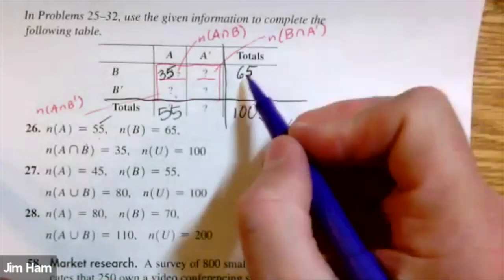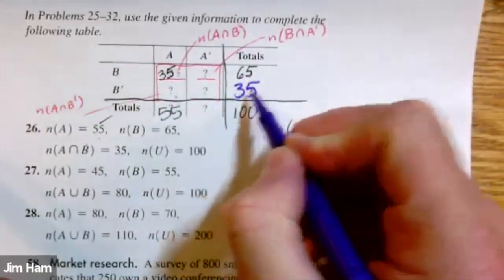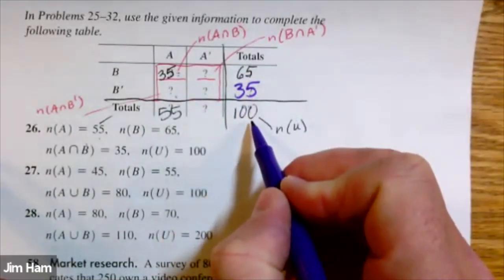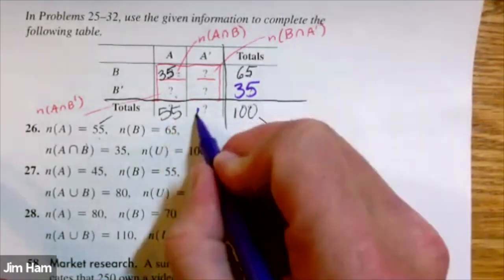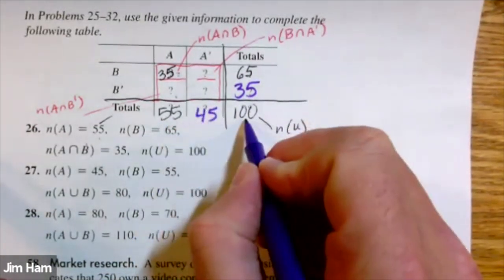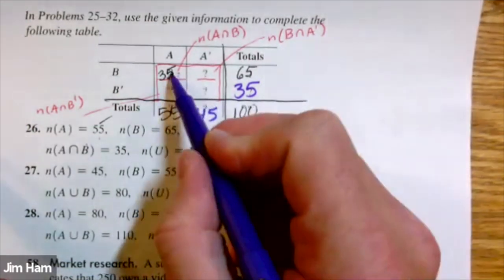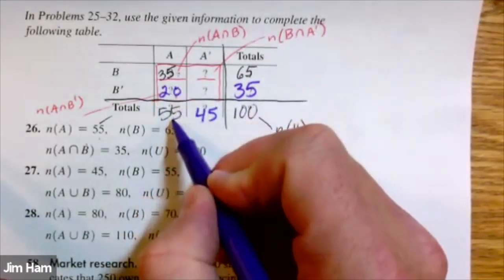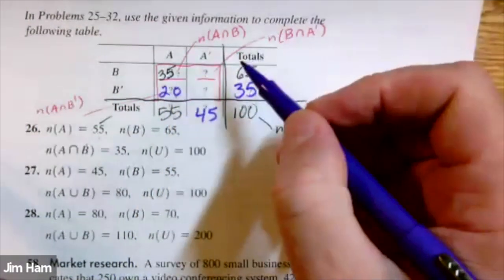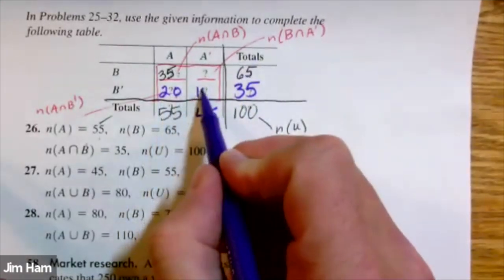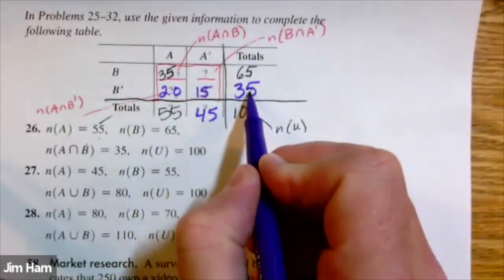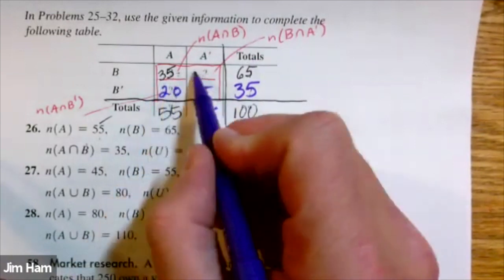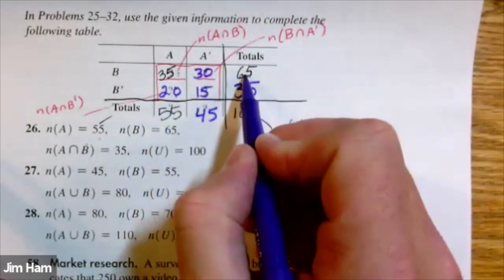So for example, 65 plus 35 is equal to 100. 55 plus 45 is equal to 100. 35 plus 20 is equal to 55. And then 20 plus 15 is equal to 35. And then 35 plus 30 is equal to 65.